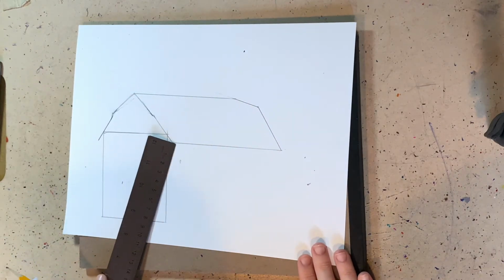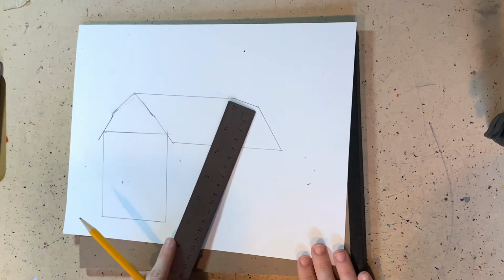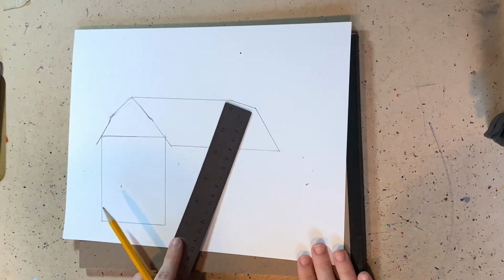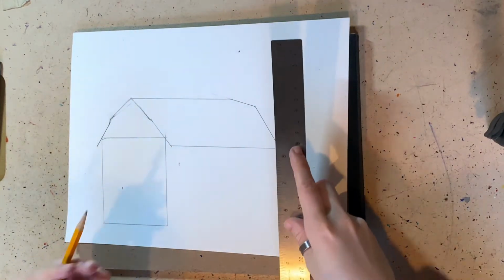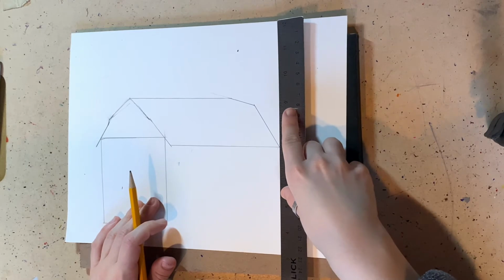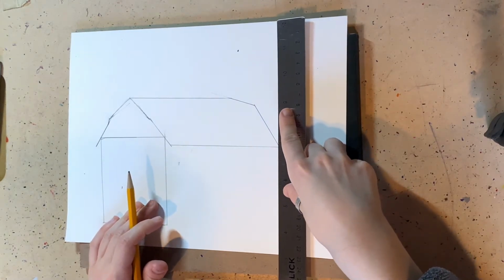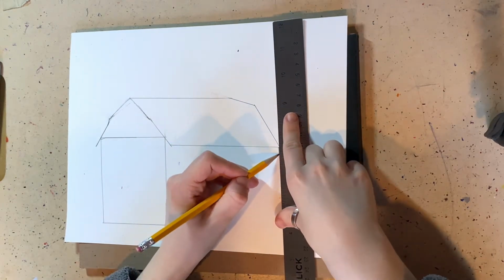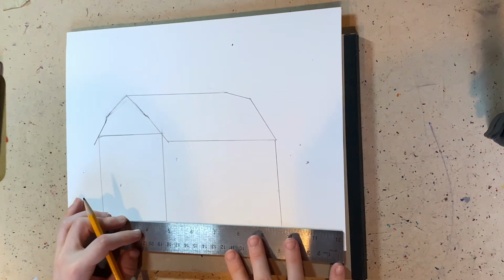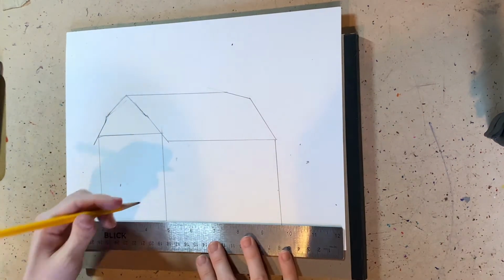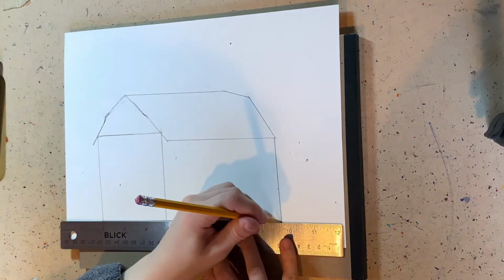So that is the side of the barn. So we have a diagonal line on the bottom, a horizontal line, diagonal line on the left, diagonal line on the top, and another horizontal line. We made a slanted rectangle just by creating those diagonal lines. Now we're going to make a vertical line and then another horizontal line on the bottom of the barn.